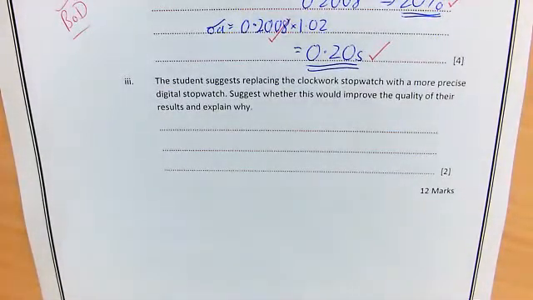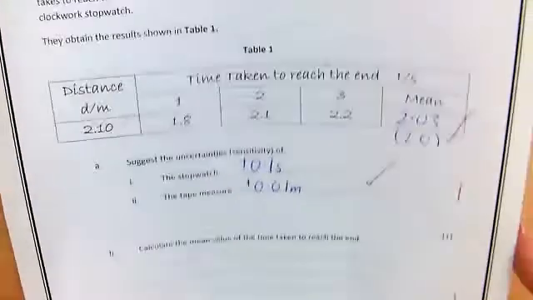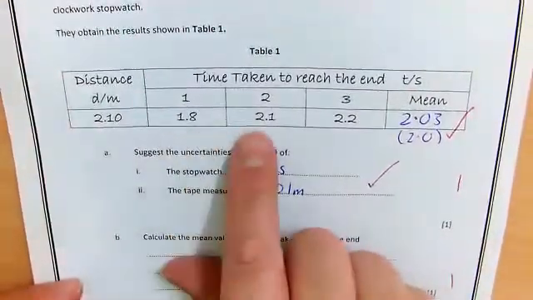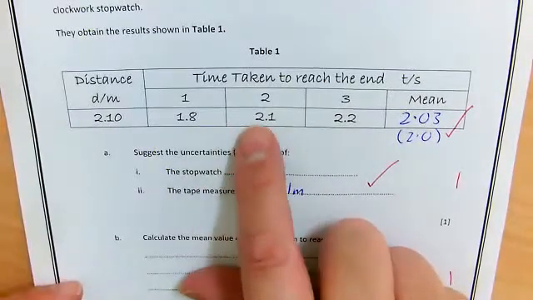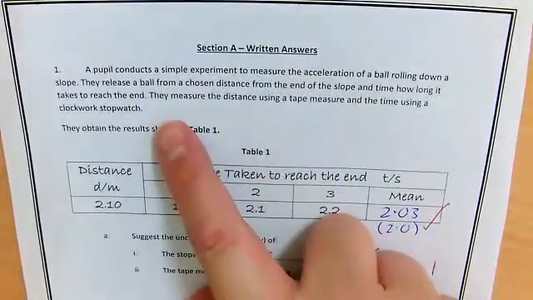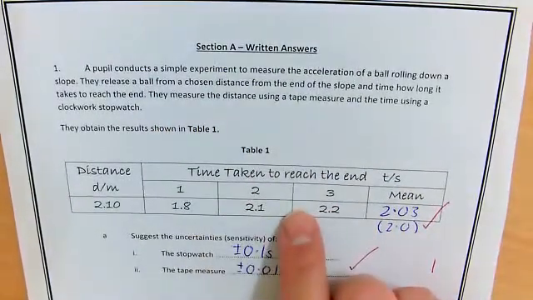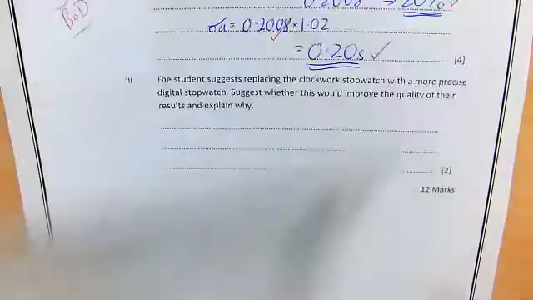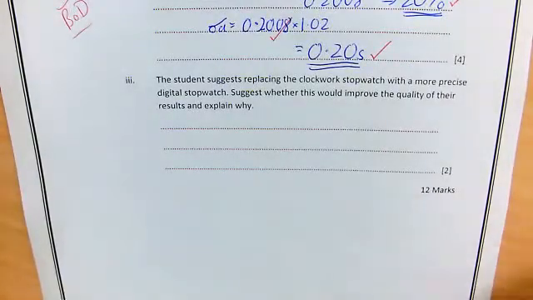Okay, the student suggests replacing the clockwork stopwatch with a more precise digital stopwatch. Will this improve the quality of results? Now this one is a little bit of a trick question, because you'd think yes, it would improve it, but actually no, because what they've got is quite a range of times, and it's not caused by the stopwatch. It's caused by the fact they're manually timing it. They tell you they measure the time using a clockwork stopwatch. So although it would be more precise, it's not going to be any more accurate, and therefore will not improve the quality of the results.